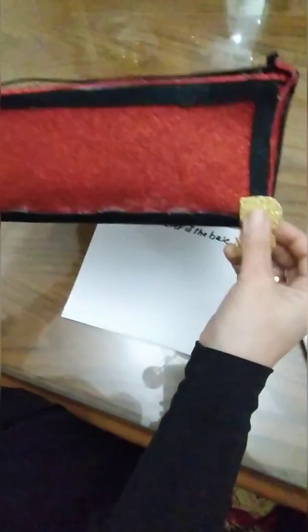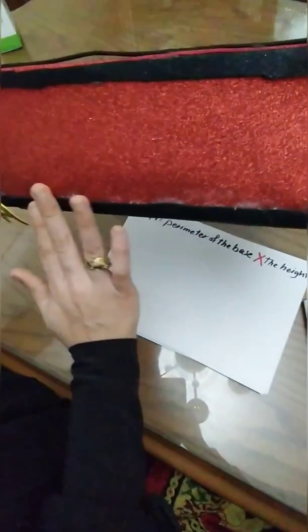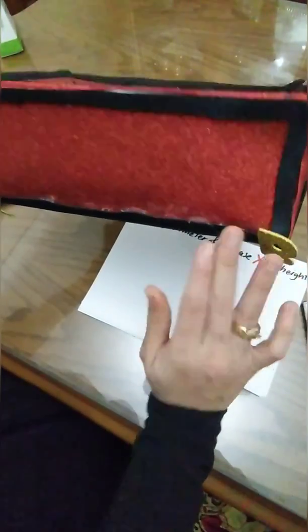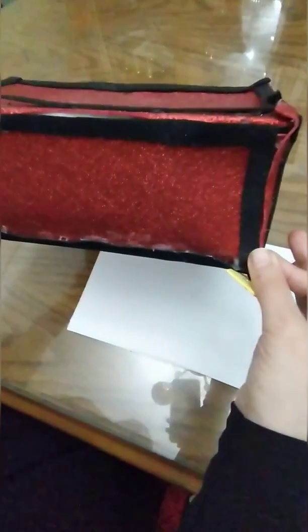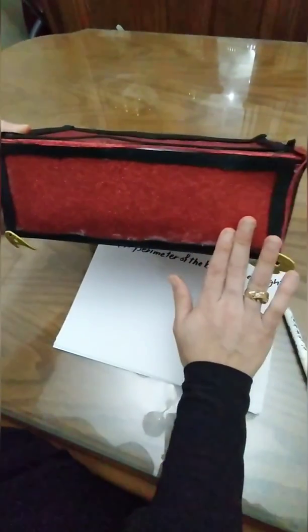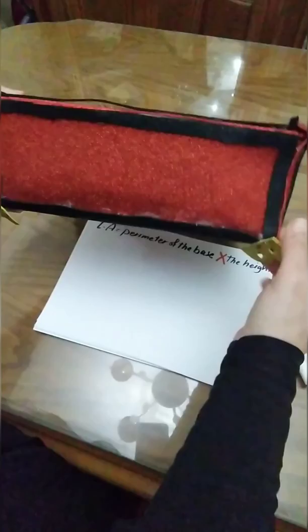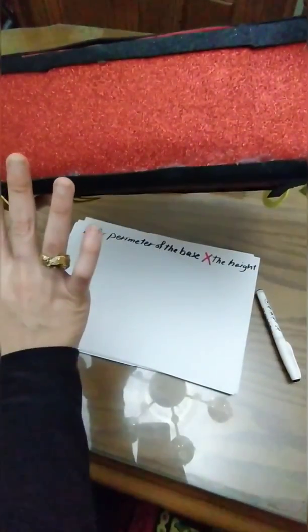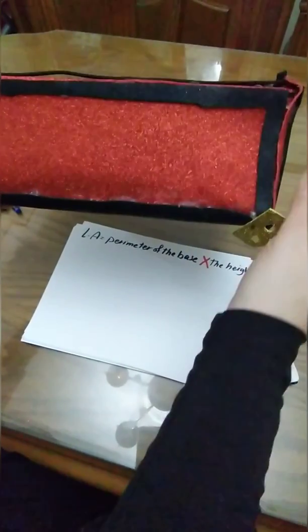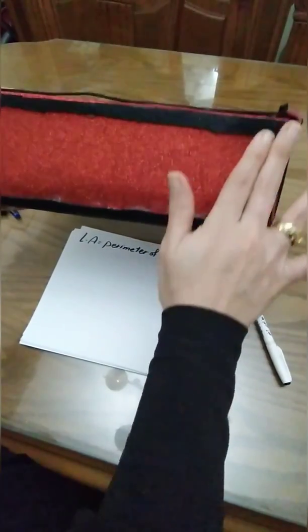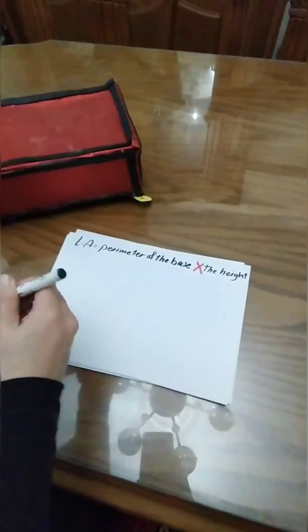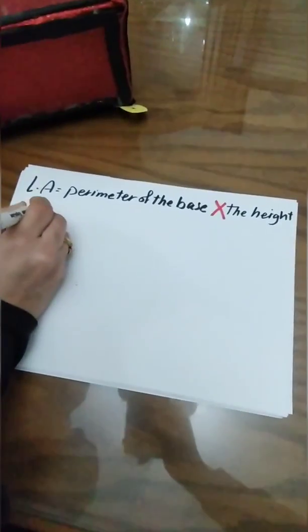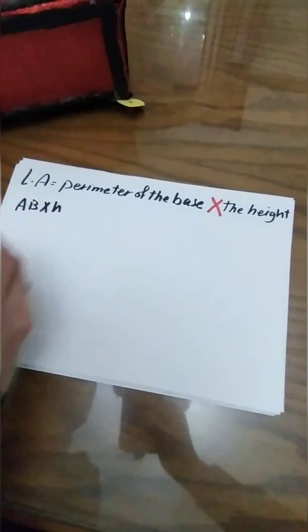If I start with this rectangle, I know this is the length of the cuboid and this is the height of the cuboid. So here the area of this face equals AB multiplied by the height of the cuboid. The side AB multiplied by the height. So I will write here AB times height.